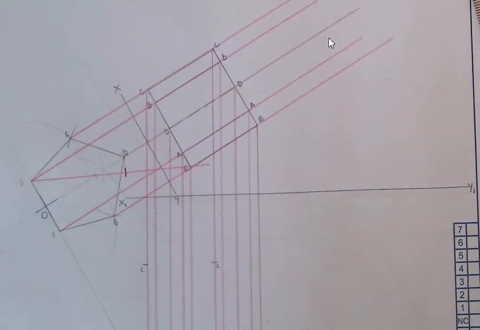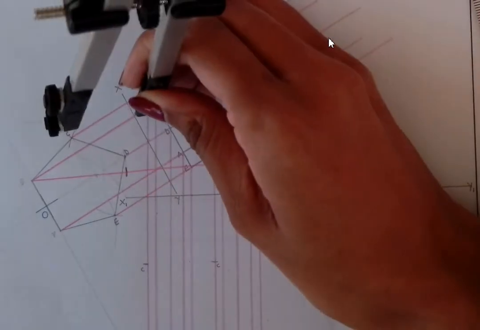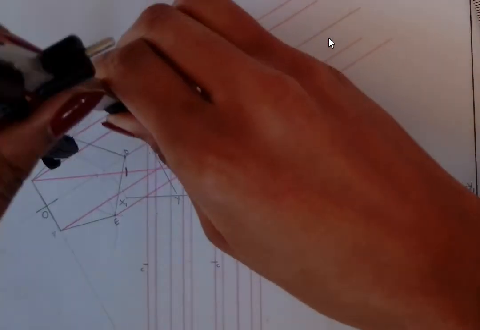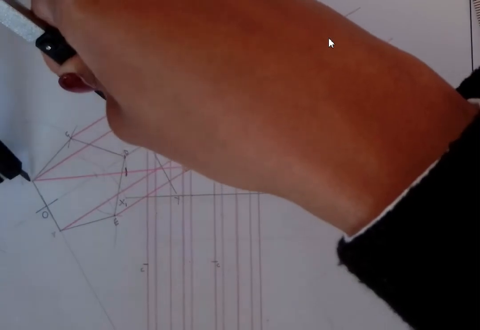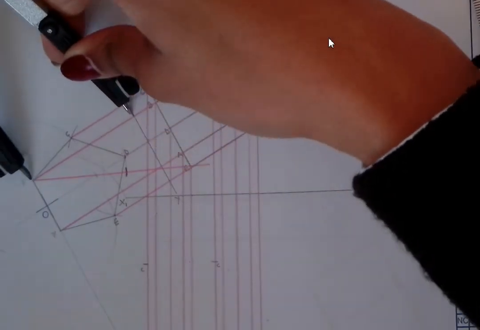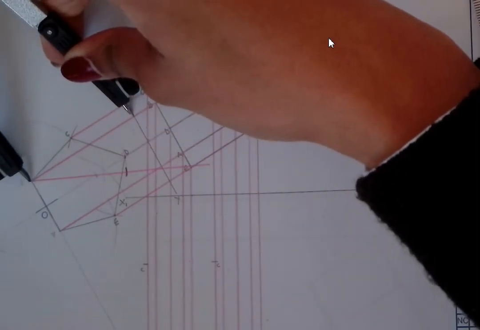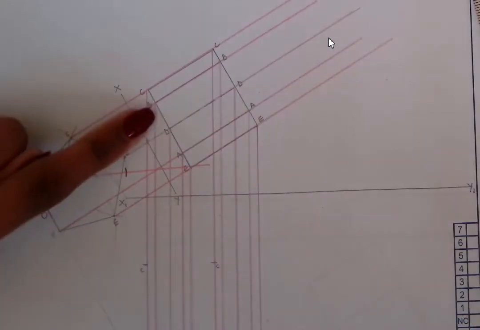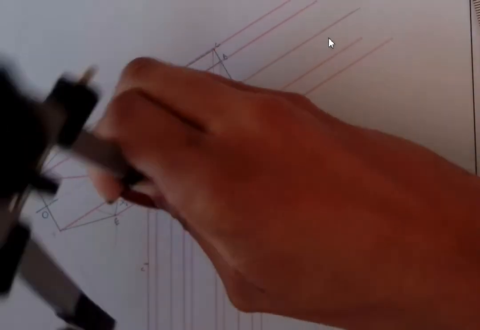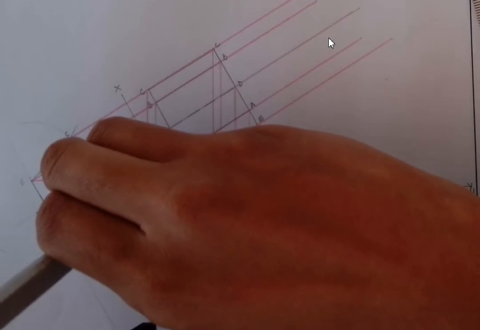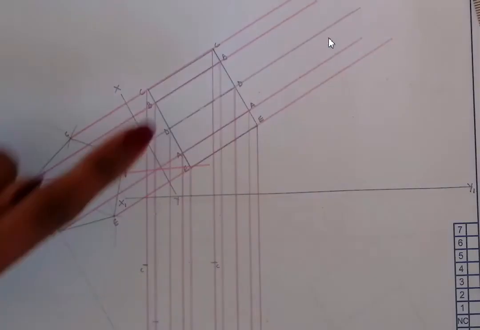Then move on to B. So on the XY line, open the whole distance to B like that. So this is the distance to B. You come look for B. So line for B is here, XY here, all the way down.